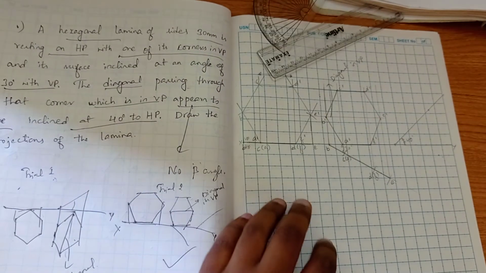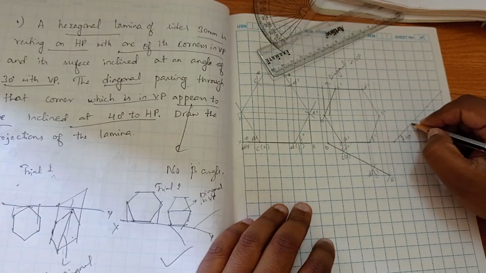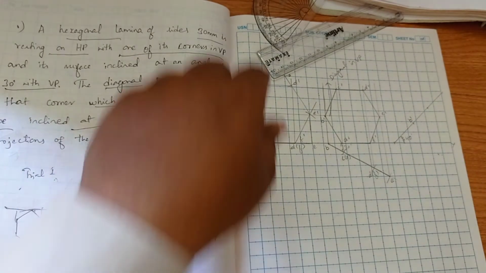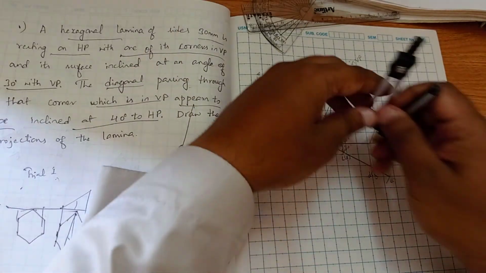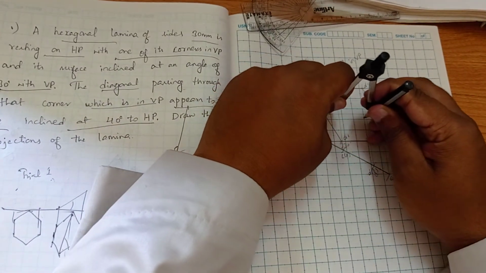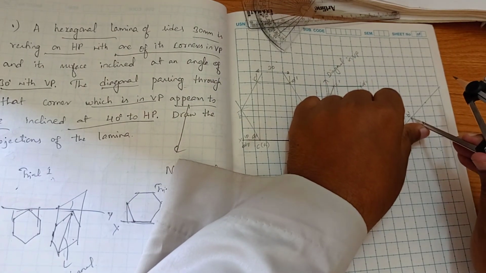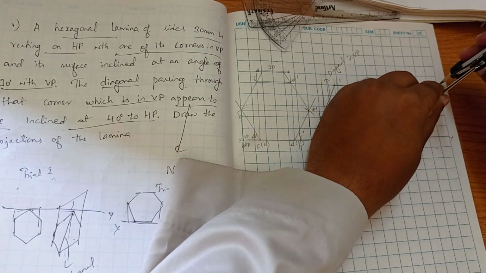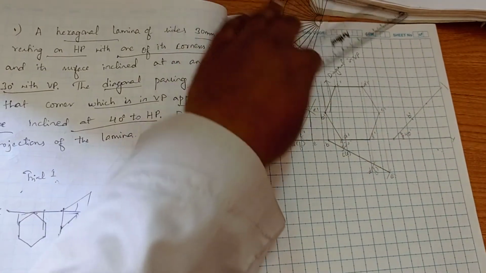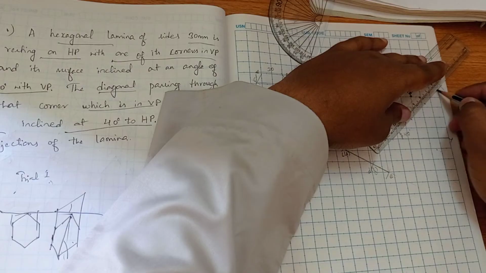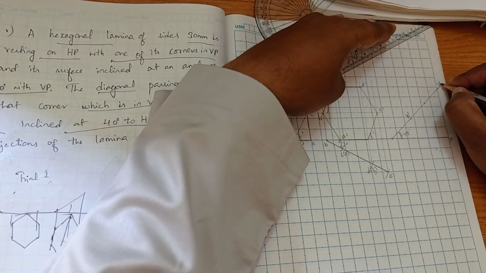Okay, so now we have to take this B dash. Okay, so we have to place it with respect to the diagonal. B dash, E dash we have put it.